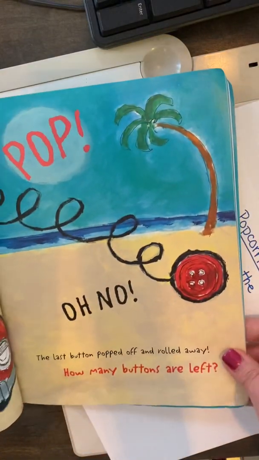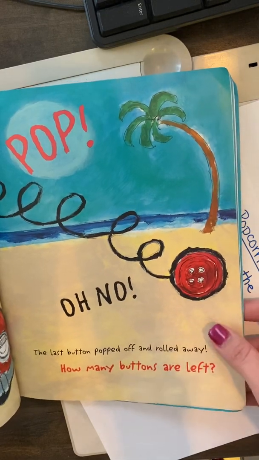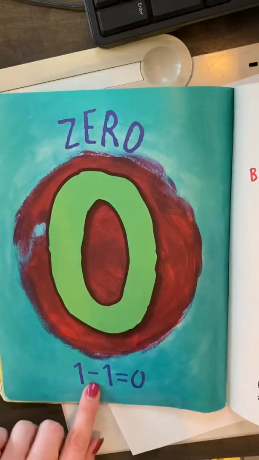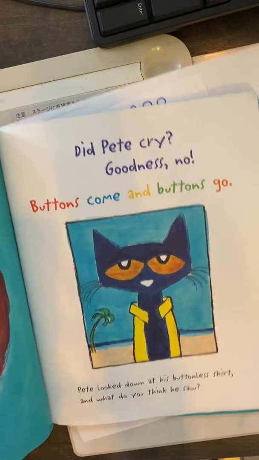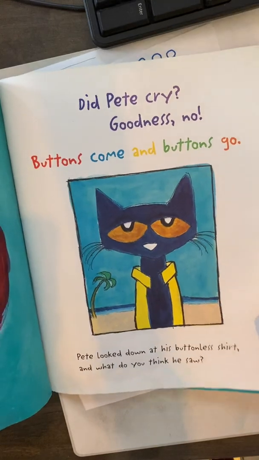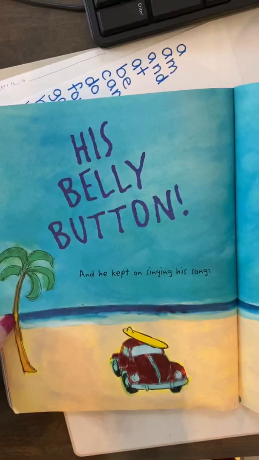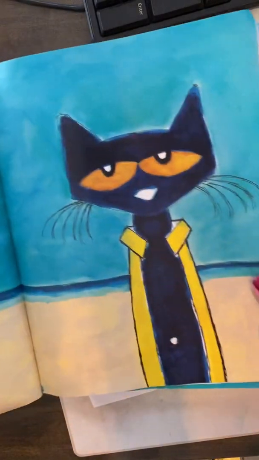Pop! Oh no, the last button popped off and rolled away. How many buttons are left? 0. 1 minus 1 equals 0. Did Pete cry? Goodness no. Buttons come and buttons go. Pete looked down at his buttonless shirt, and what do you think he saw? His belly button! And he kept on singing his song.